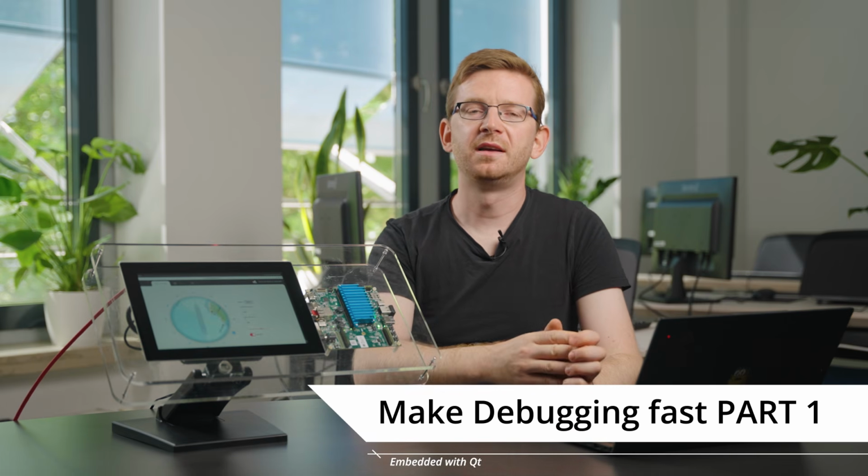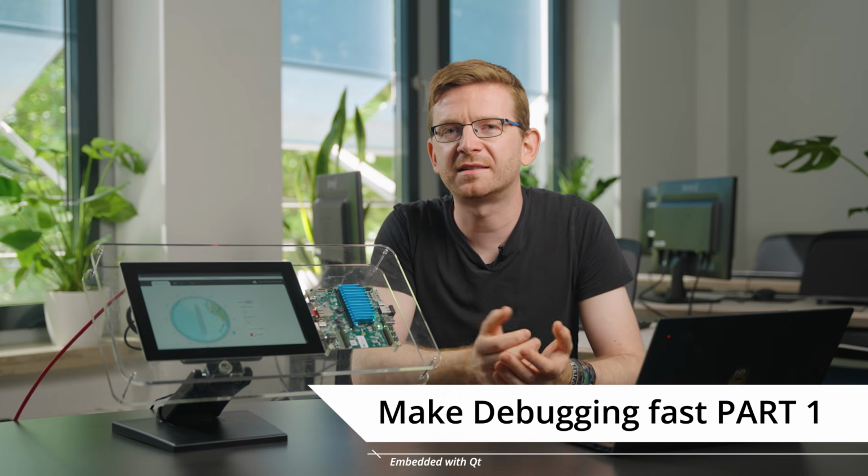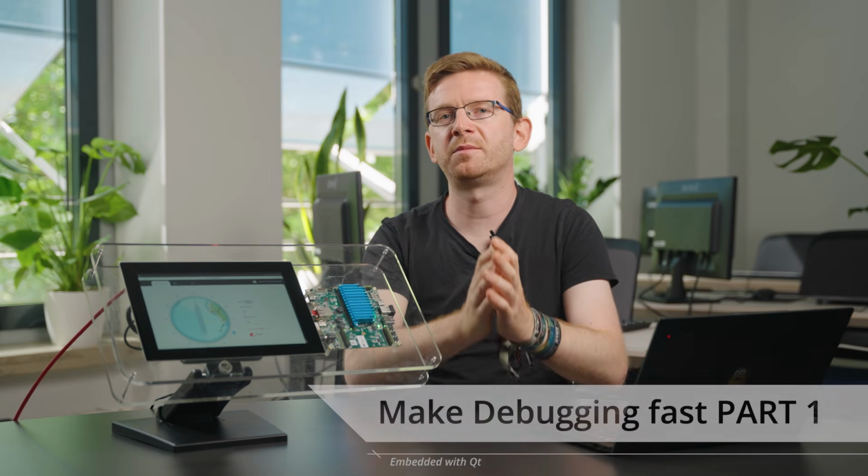When you're debugging embedded systems, you absolutely need debug symbols. Think of debug symbols as the human-readable layer of your binary. They turn raw machine code into things we can actually understand, like function names, variable names, and specific line numbers. Now this brings us to problem number one. Where on earth are your debug symbols?